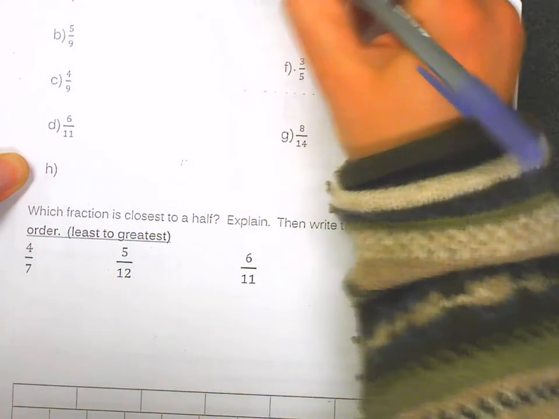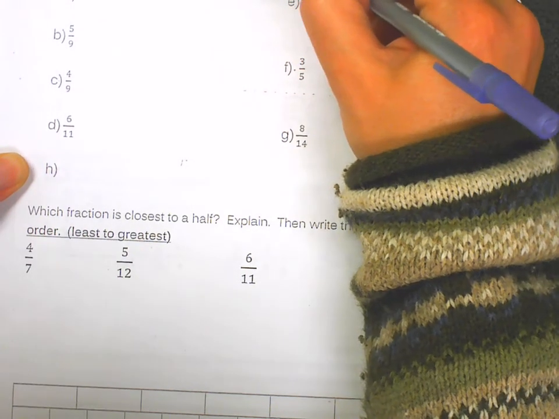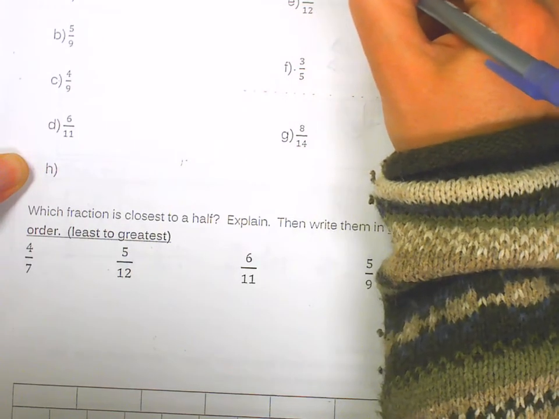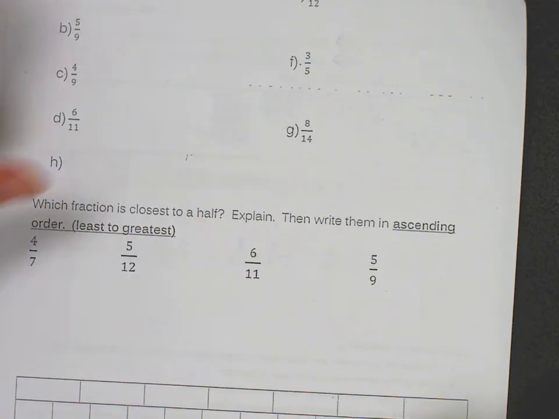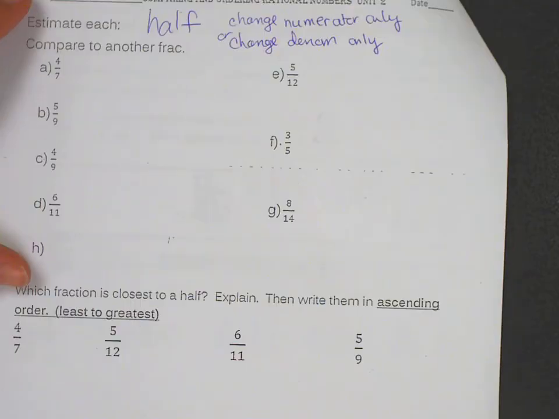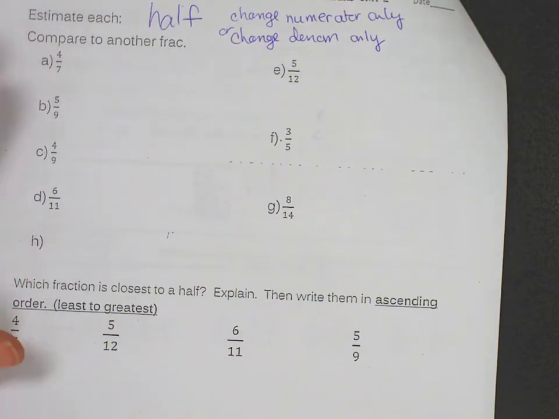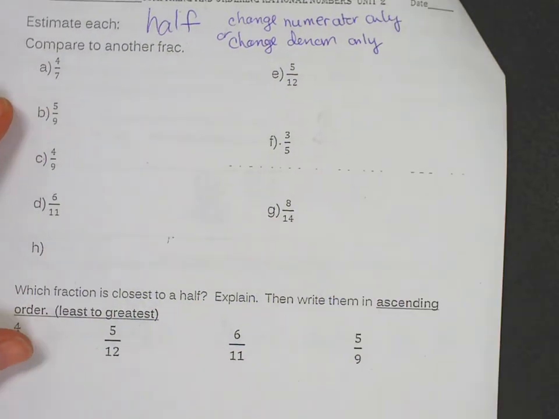If I change just the denominator, then I'm just going to compare the numerators. Okay, you get it. You're like, I'm confused right now. You're like, it's off screen. I'm like, okay, I got to move it. Stinking thing is freezing on me.